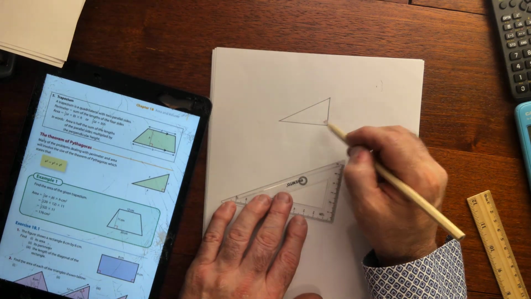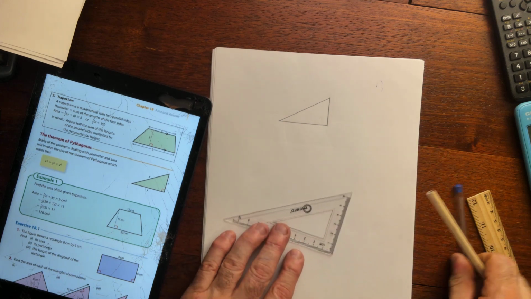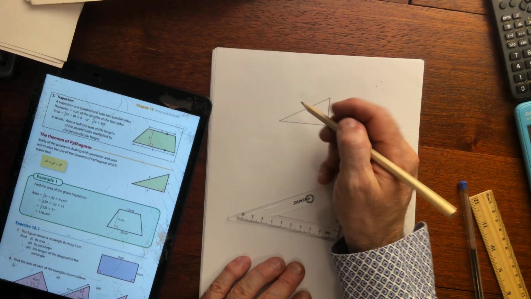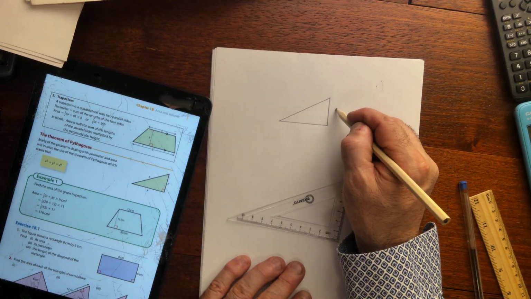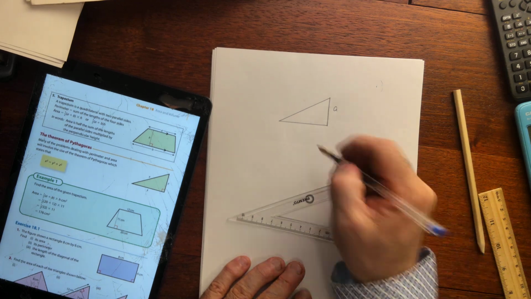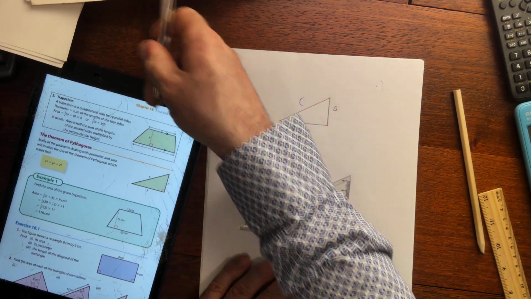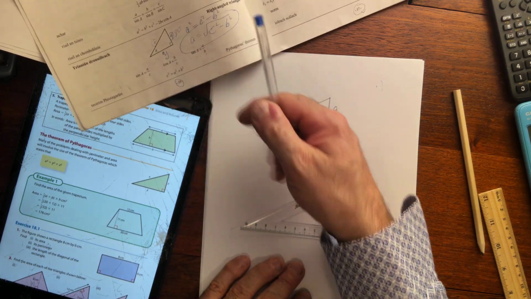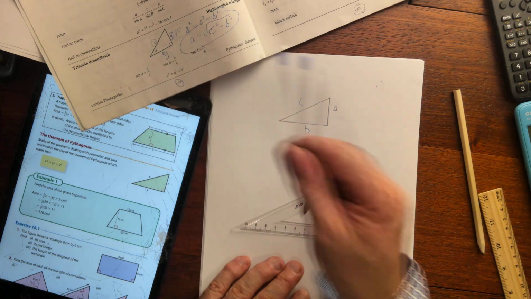So this won't form an L, it'll form a backward L. Okay, and just the reason I'm doing that is just so that I can start here and work your way around clockwise, A, B, C. So it's the exact same as it is in the tables, A, B, C.